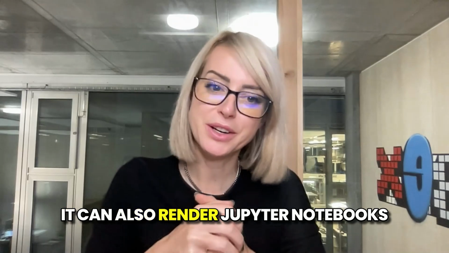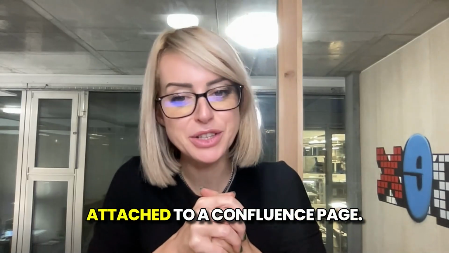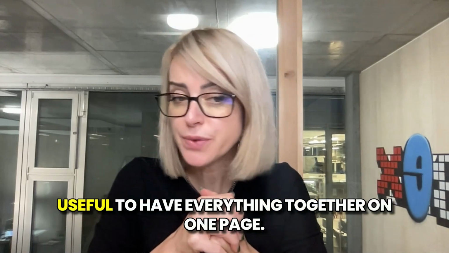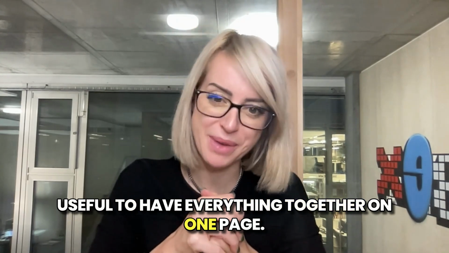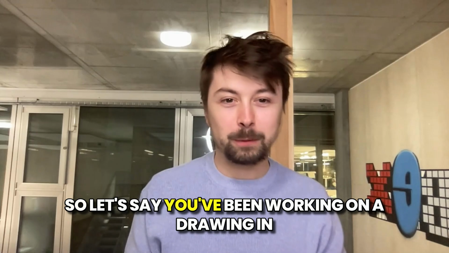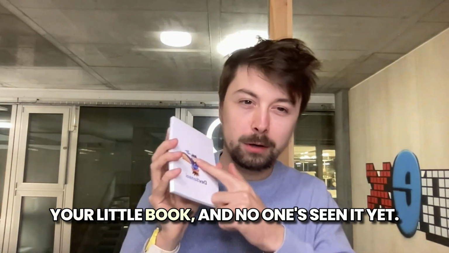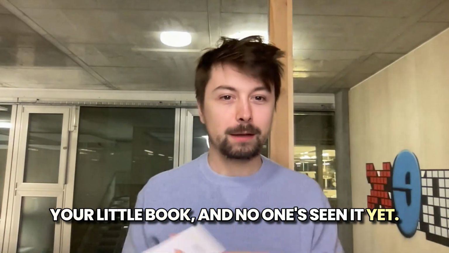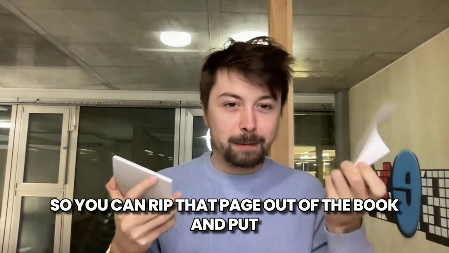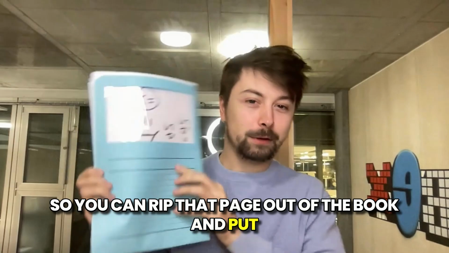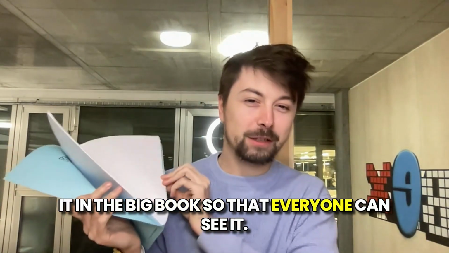It can also render Jupyter Notebooks attached to a Confluence page, useful to have everything together on one page. So let's say you've been working on a drawing in your little book and no one's seen it yet. So you can rip that page out of the book and put it in the big book so that everyone can see it.